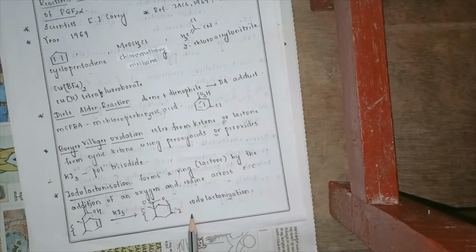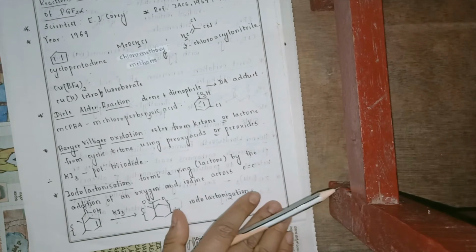In general, iodolactonization can also be spoken of as halolactonization. Why halo? Because instead of iodine, there can be other halogens which can be added. But generally, because iodine is a very good leaving group, iodolactonization is being utilized.